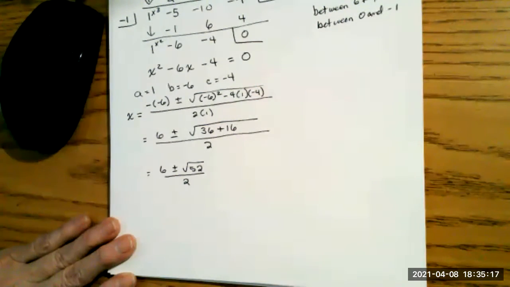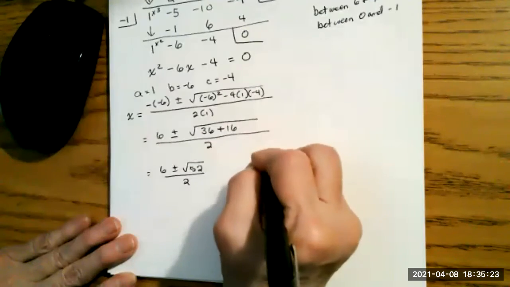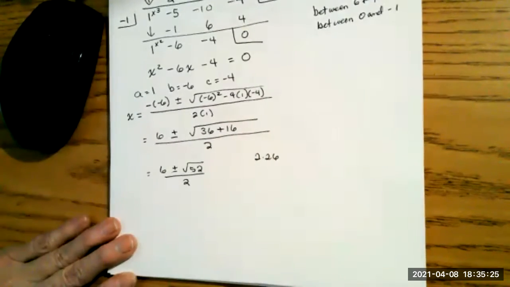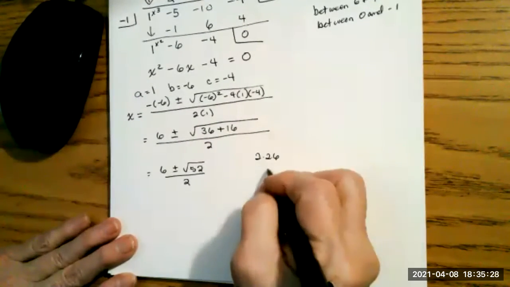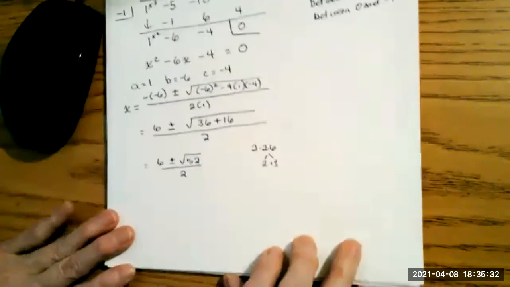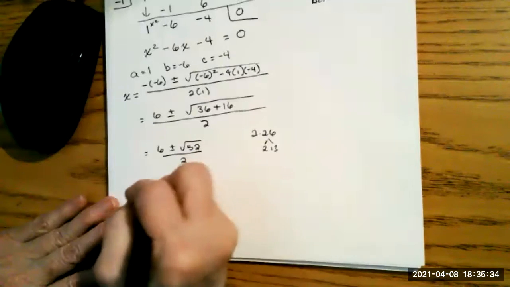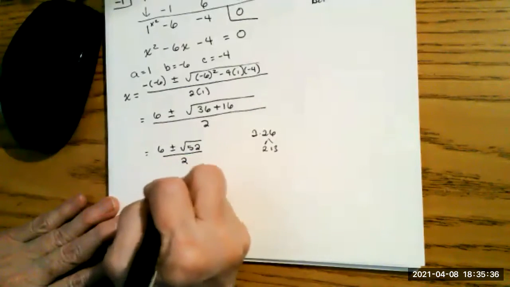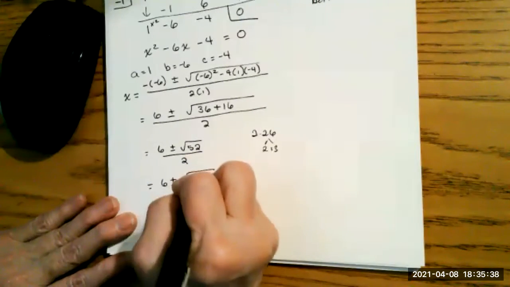Anybody know? 2 times 26. 2 times 26, but neither one of those are perfect squares. So I have anything else? 26 will go. 2 times 4 and 13. 4 times 13. 4 times 13. That's it. 6 plus or minus. Whoever thought of that? Good deal.